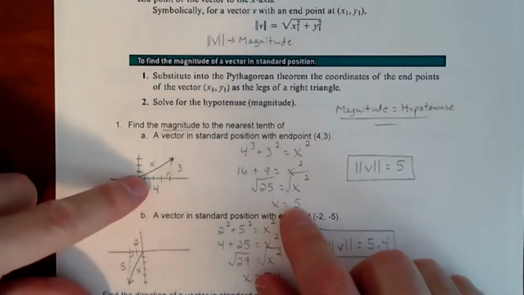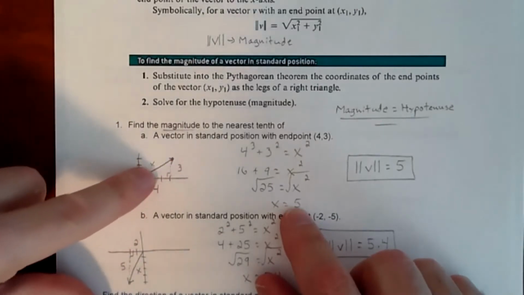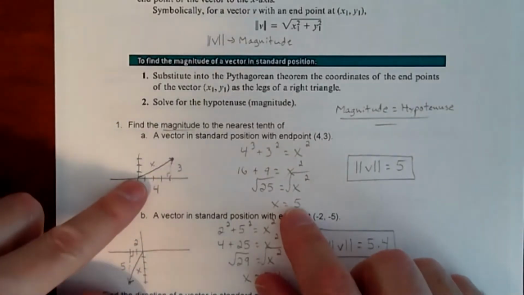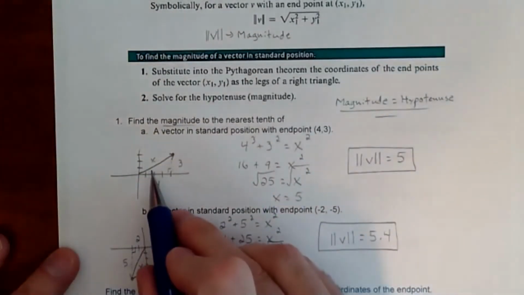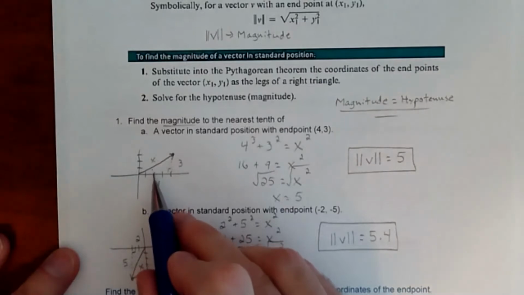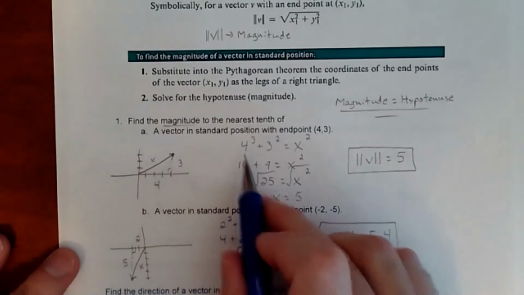Again, if it's a physics thing, that might be the velocity that it's going in. And then there's a direction to it. The direction is this angle down here. So you can also use SOHCAHTOA to figure out the angle. Now, this doesn't ask for that specifically, but I believe one of them does.